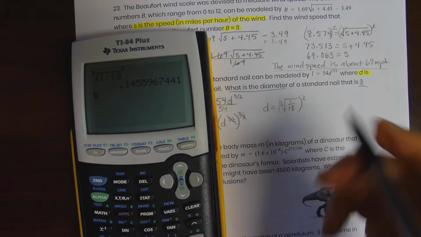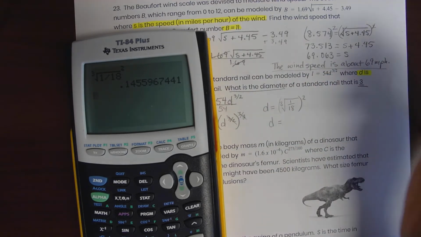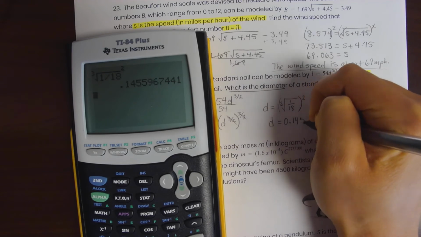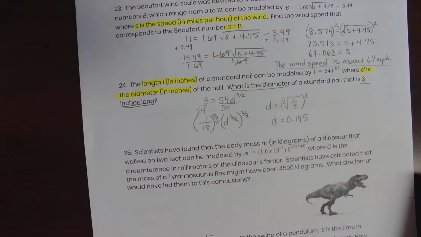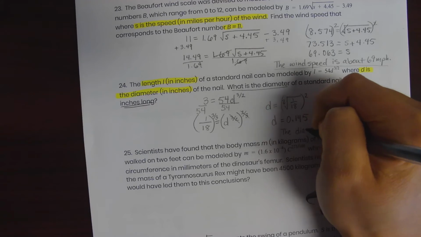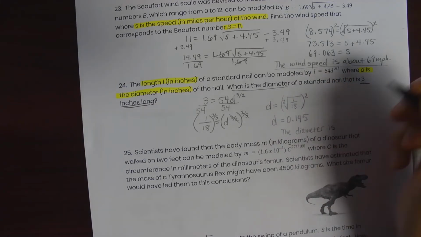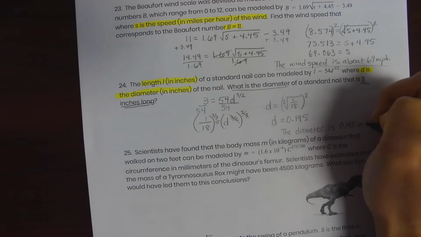So the diameter, D, equals 0.145. So given the length, what is the diameter of a nail? So the diameter is 0.145 inches.